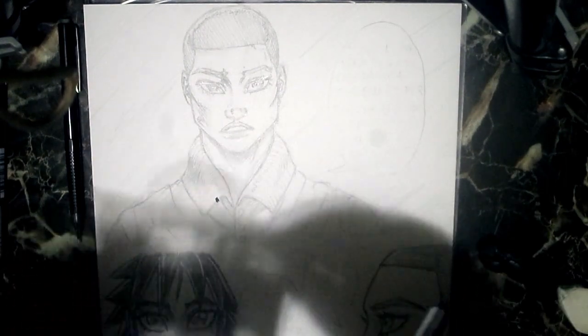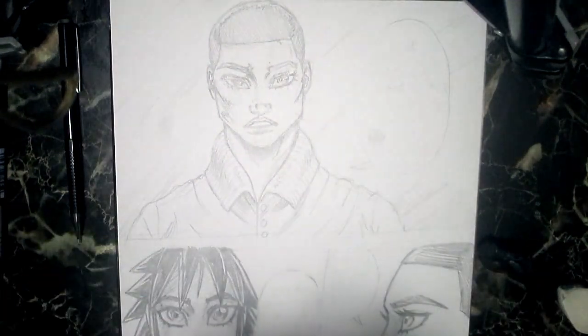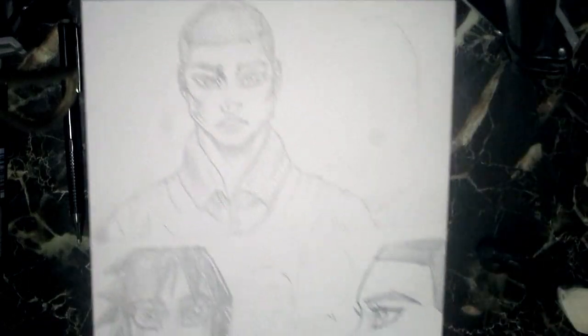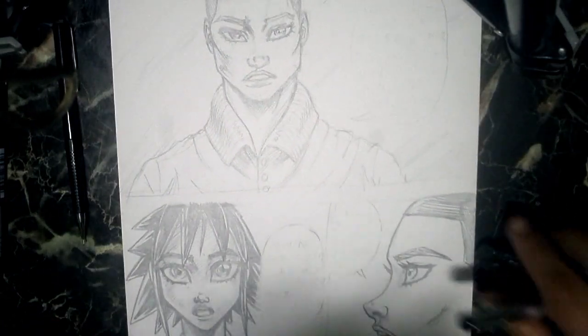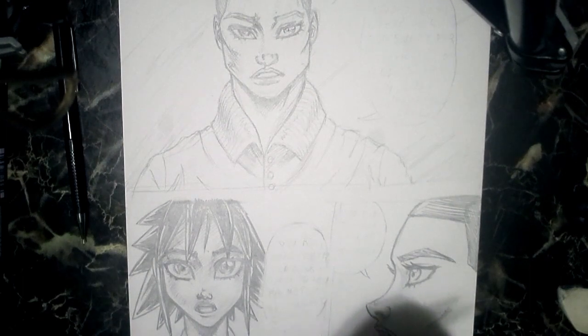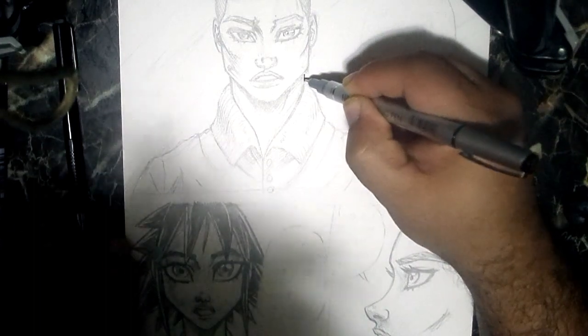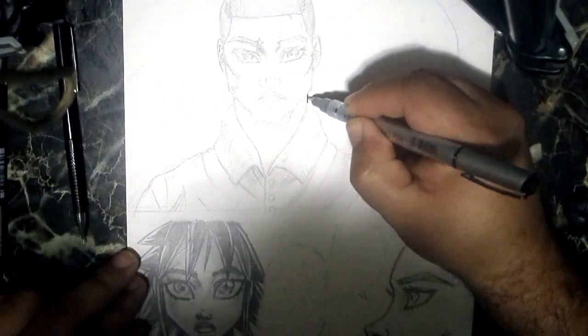Now, I'm going to begin with outlining Professor Guy here from my new comic book, Galantian Ryon, coming soon. This book should be coming out in the summertime.